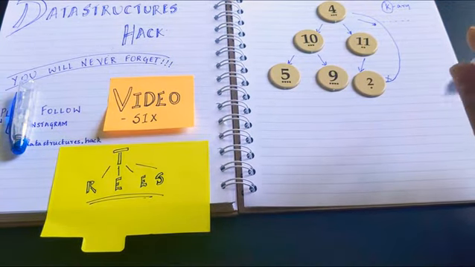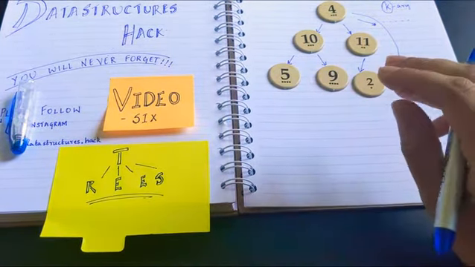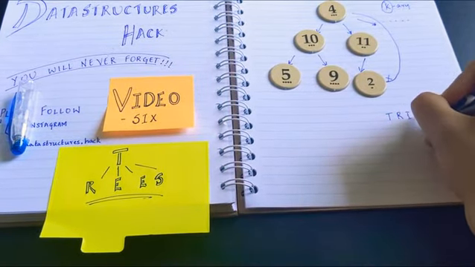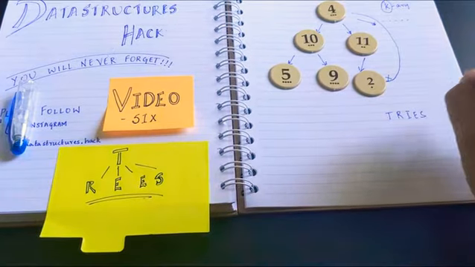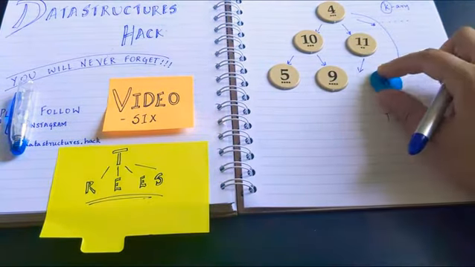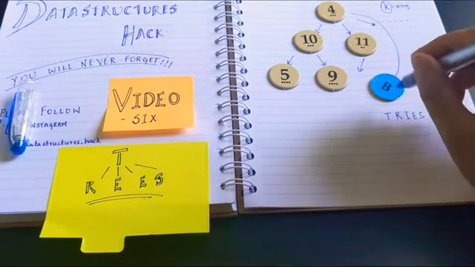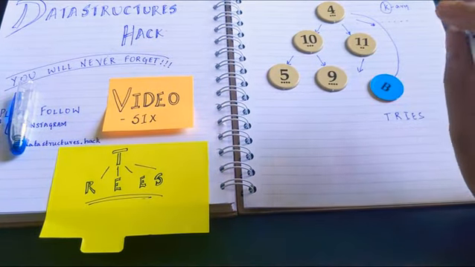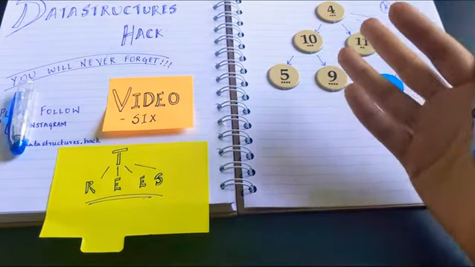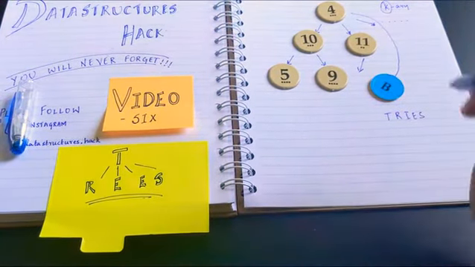And also there can be trees which are spelled TRIES, trees which hold characters instead of integers. So these are also used in trees, okay? So these are other types of trees which are not divided based on the number of children which the node consists of.